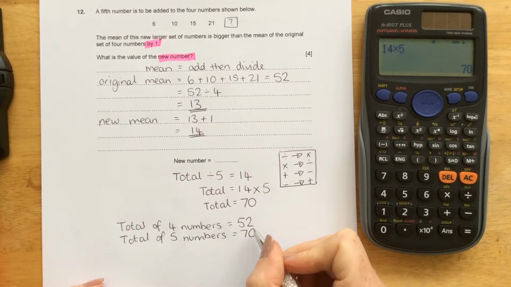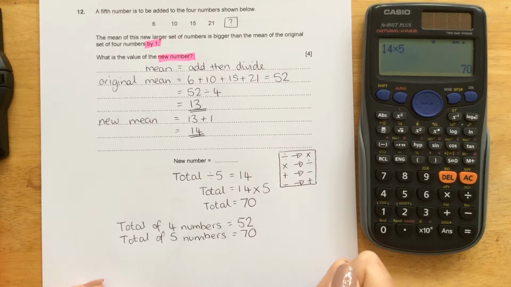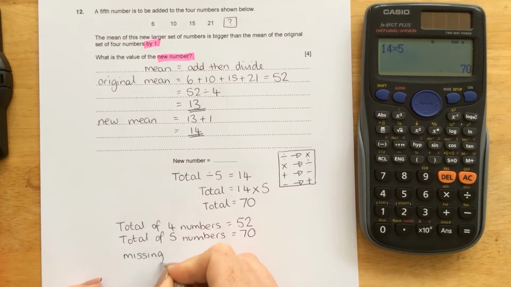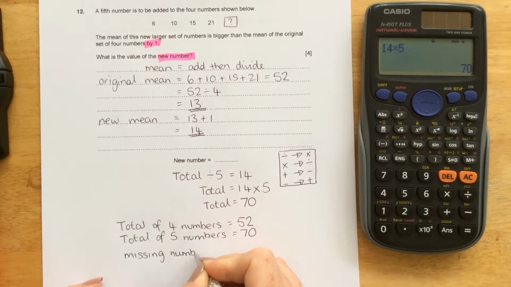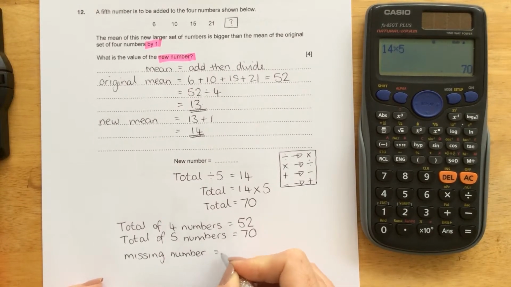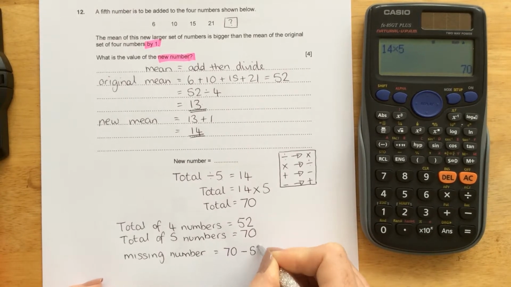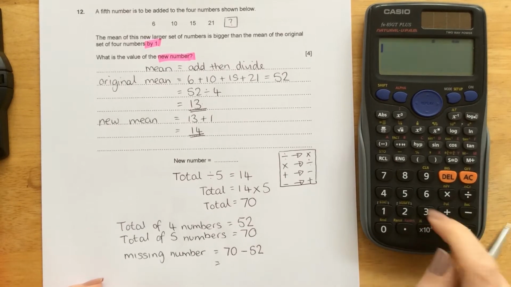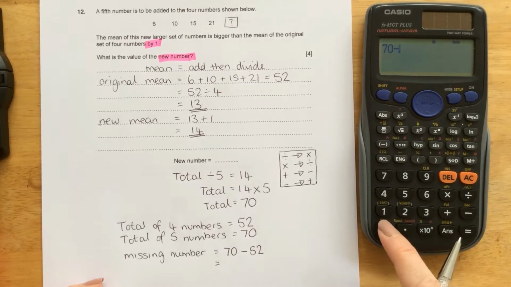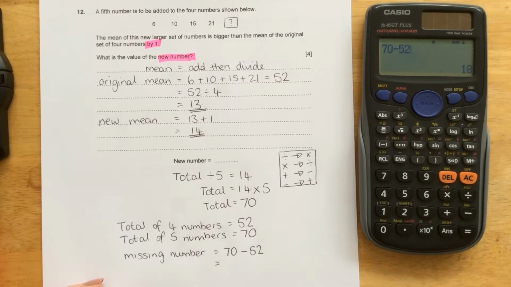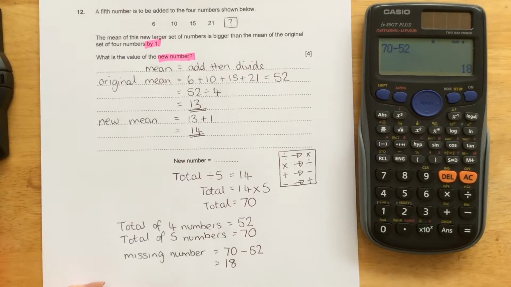So I should now be able to work out what the missing number is by finding the difference between these two numbers. And the difference, we do the biggest number, 70, take away the smallest. Again, I can do that in my head if I wanted to, but I have a calculator here to save time. 70, take away 52, don't make any mistakes. The new number will be 18.